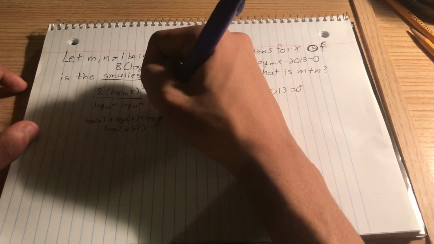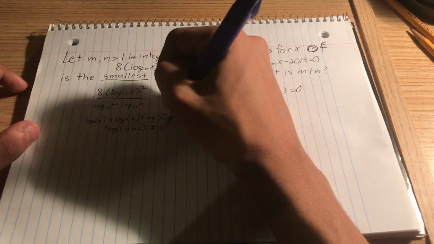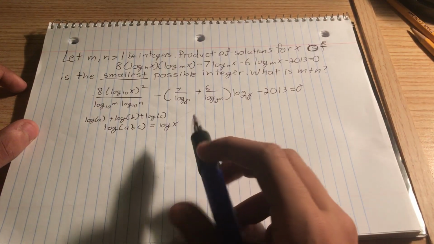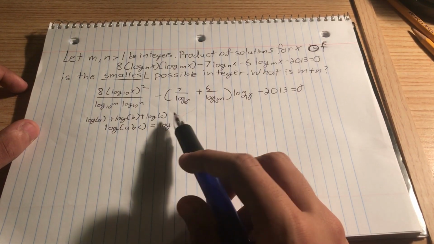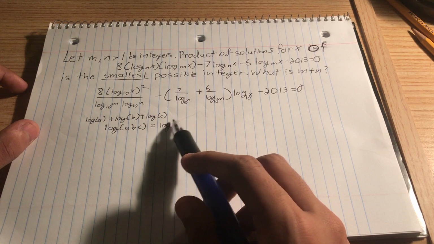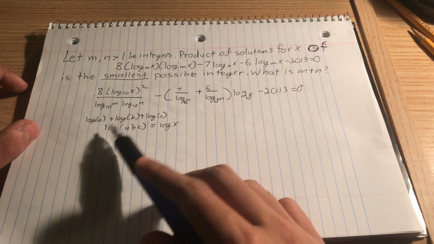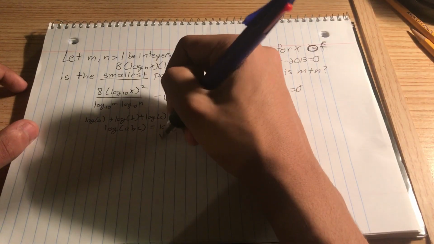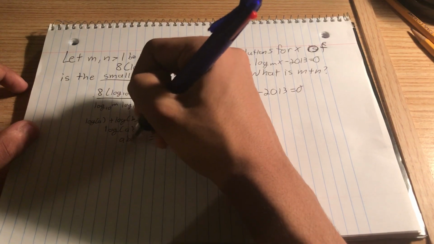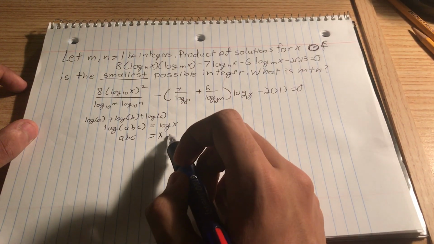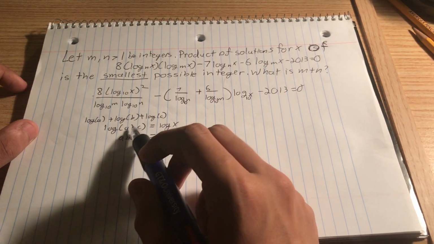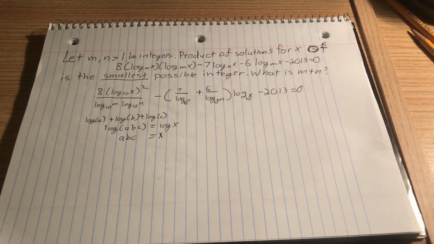And then, of course, this is equal to log of x. You could say the sum of the solutions of log of x is equal to that. Well, if you get rid of the logs on both sides, you get x equals abc, the product of the solutions for x. From the sum of the solutions for log of x, you get the product of the solutions for x. And that's basically what it is in this case.